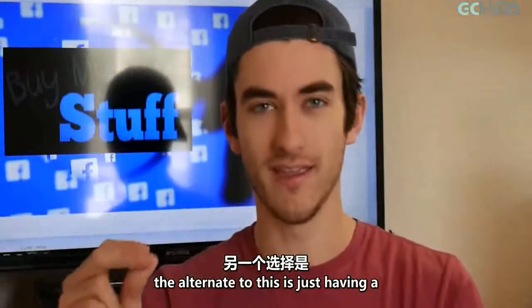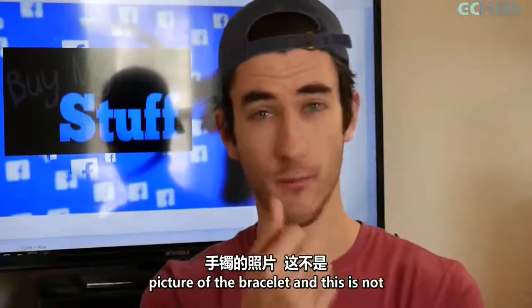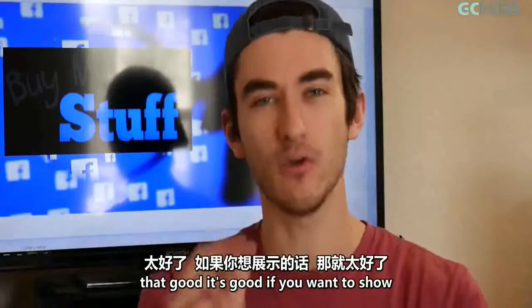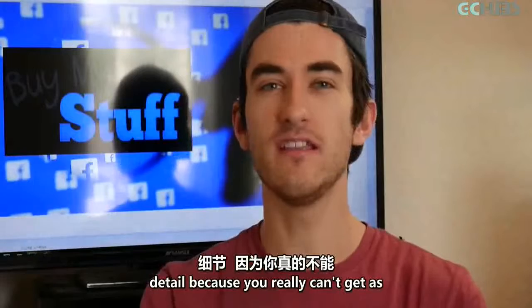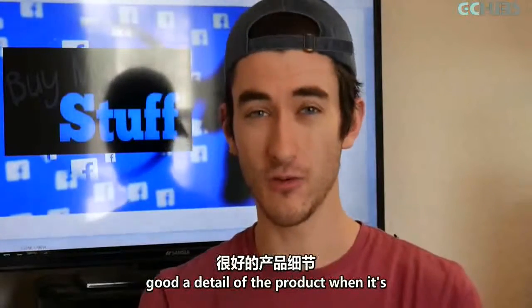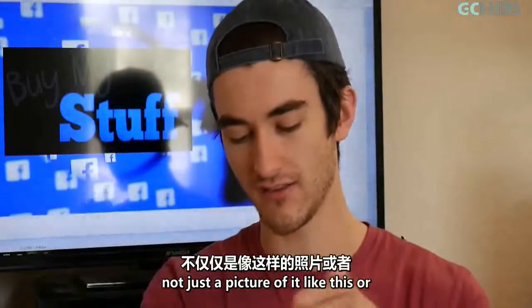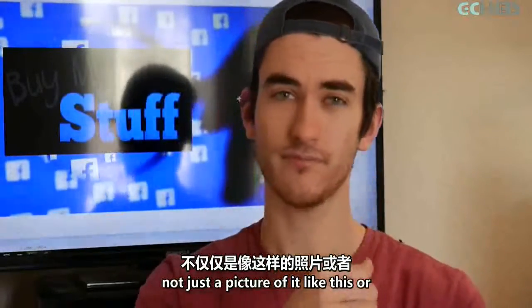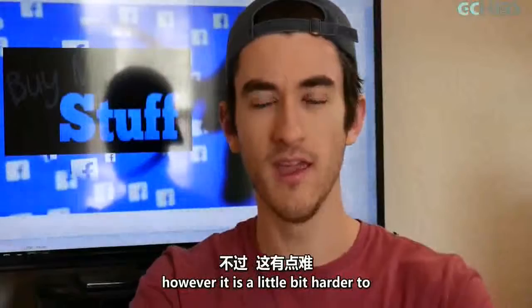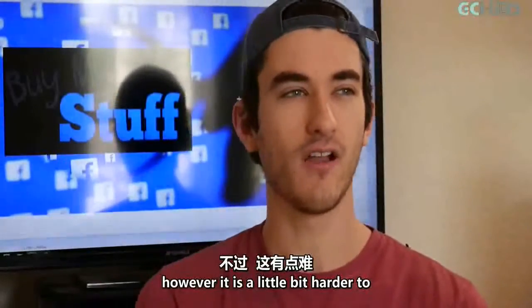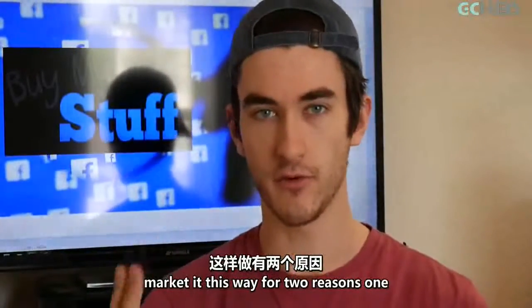The alternate to this is just having a picture of the bracelet, and this is not that good. It's good if you want to show detail, because you really can't get as good a detail of the product when it's not just a picture of it like this or just on a table or something. However, it is a little bit harder to market it this way for two reasons.